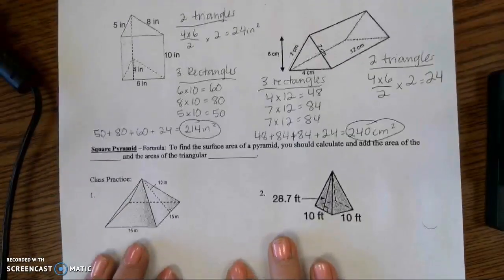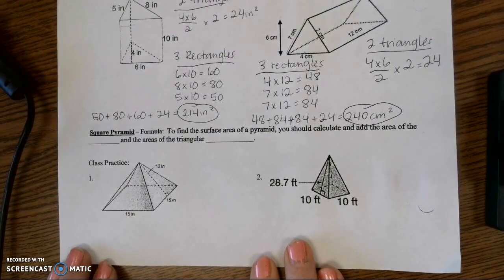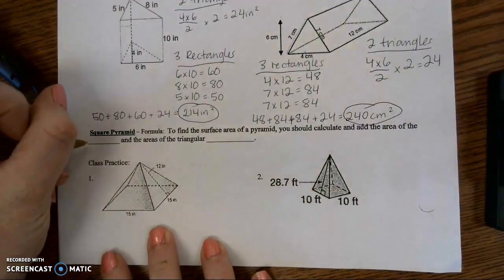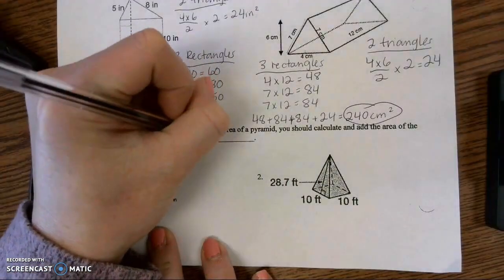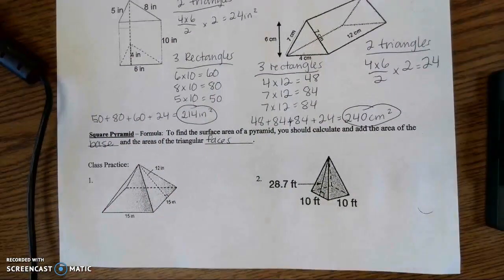All right. Okay, almost finished. So now we're looking at pyramids. To find the surface area of a pyramid, you should calculate and add the area of the base and the areas of the triangular faces. Sometimes your base might be, in both of these cases we have square bases. They also might be triangular bases. They could be rectangular bases. So you just have to pay attention to what kind of base it is for that pyramid.